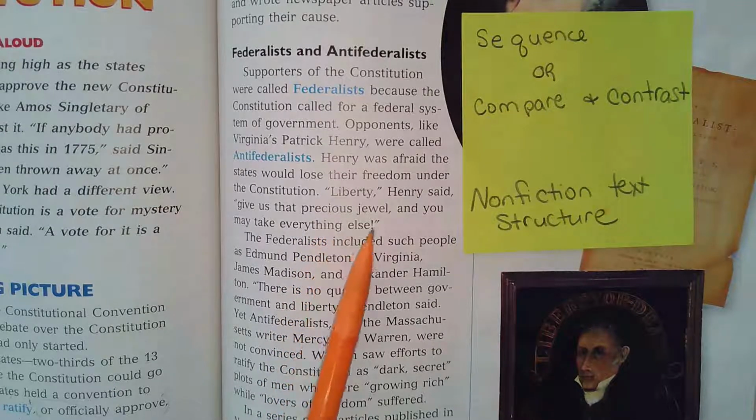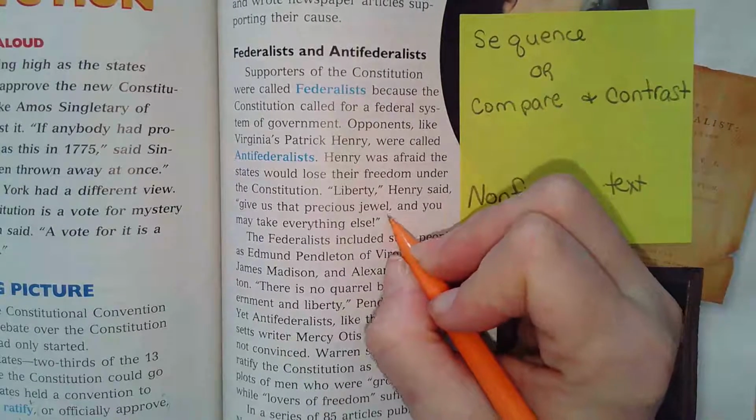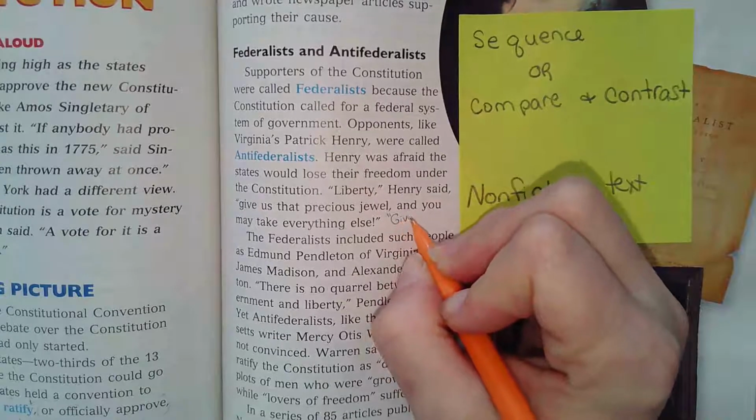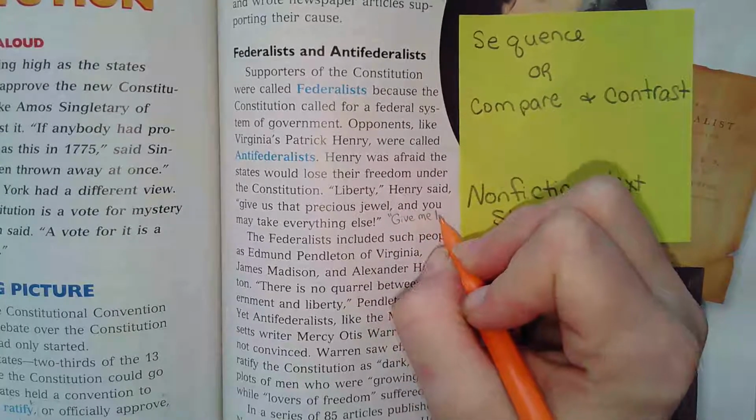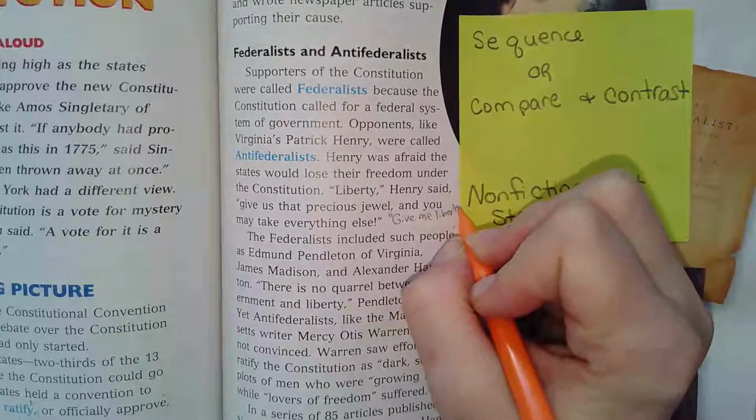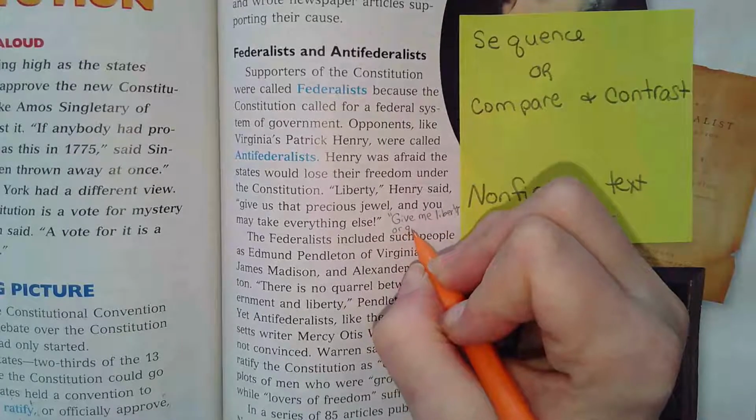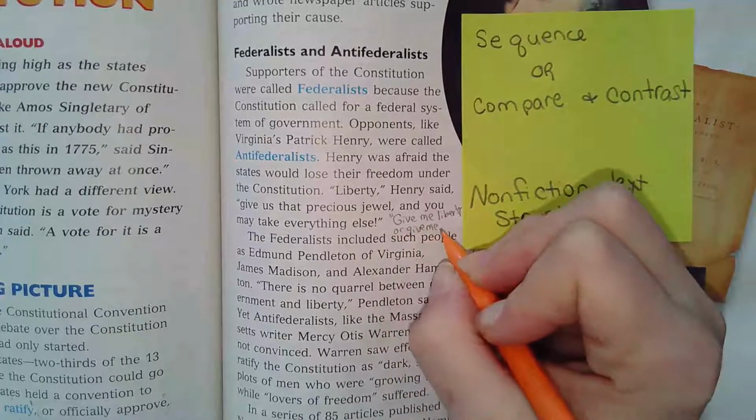You might remember Patrick Henry. Earlier, he made another famous comment about liberty. He is the fellow who said, give me liberty or give me death.